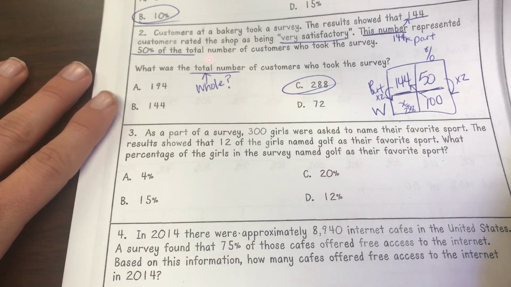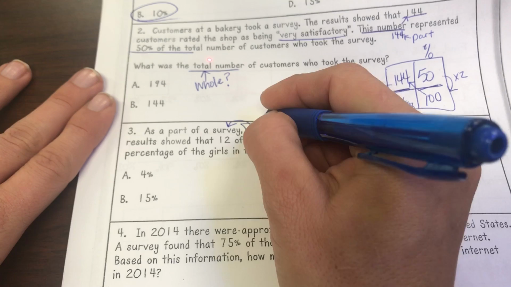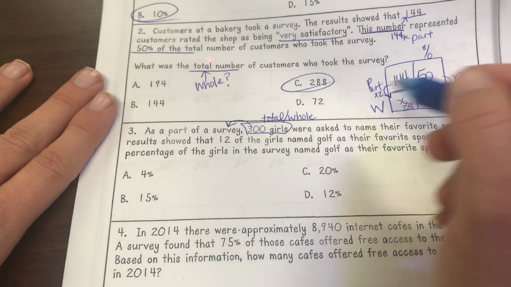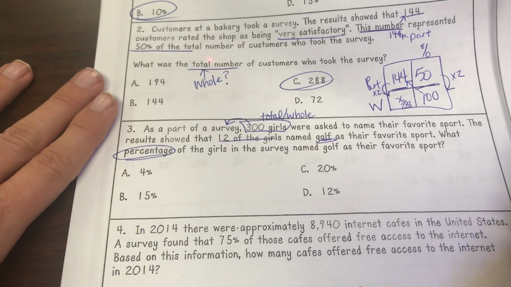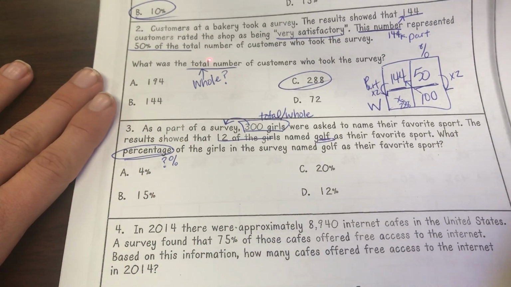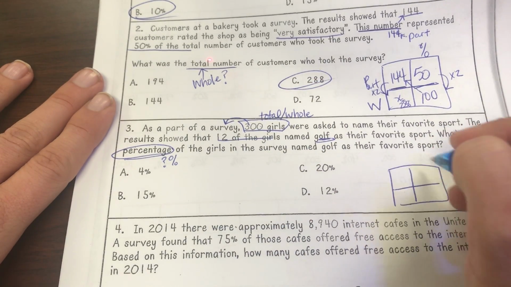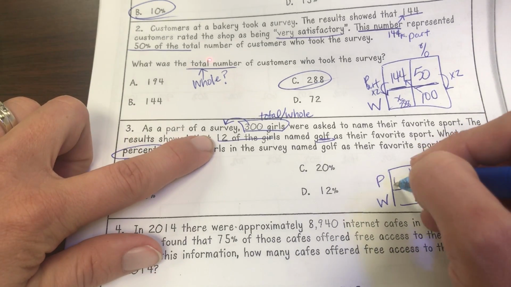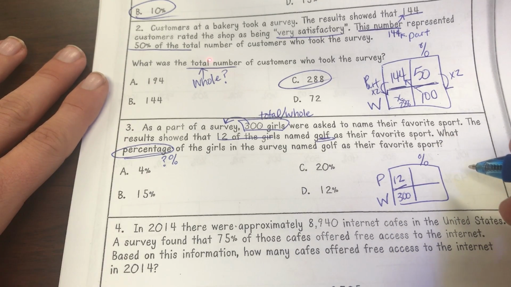So number 3, as a part of the survey, 300 girls were asked to name their favorite sport. So as a part of a survey, so we know that right there is the total, or the whole. The results showed that 12 of the girls liked golf as their favorite sport. What percentage of the girls in the survey named golf as their favorite sport? So it's asking for the percent. So they gave us the part here, and they gave us the whole here. So if we were to draw our percent box, our part goes here, our whole goes here. So 12 out of 300 girls liked golf as their favorite sport.